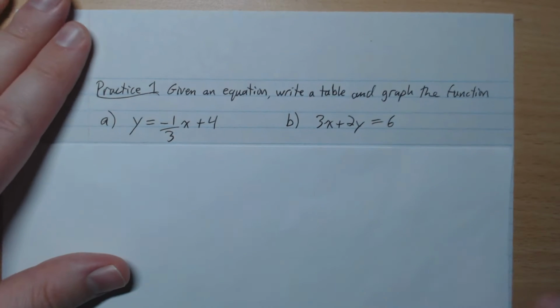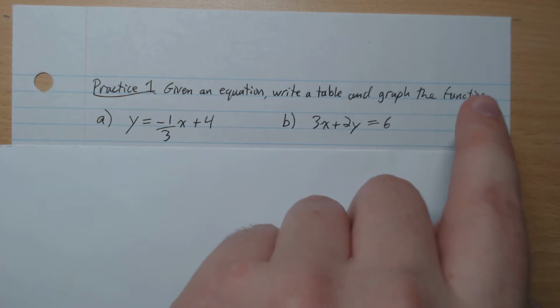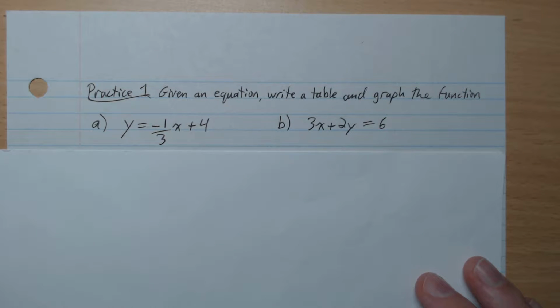Okay, practice number 1. Given the equation, write a table and graph the function. Go ahead and pause the video and answer that.